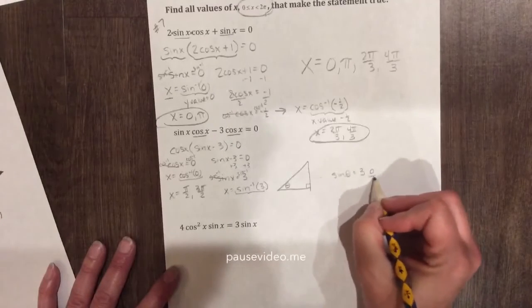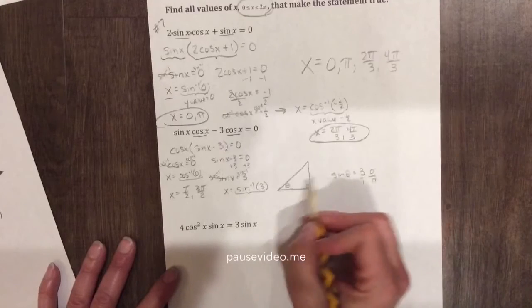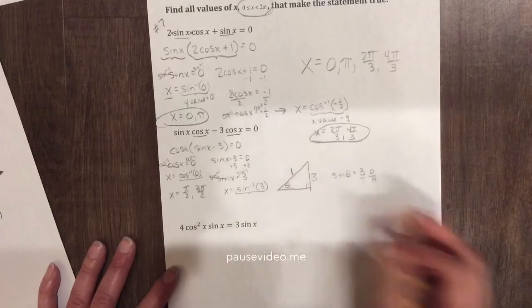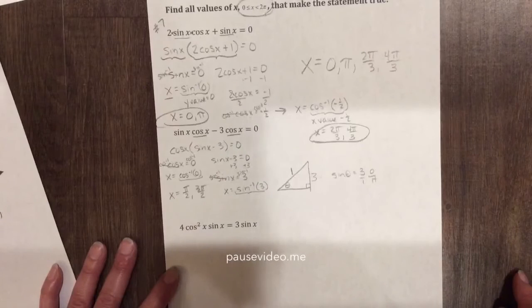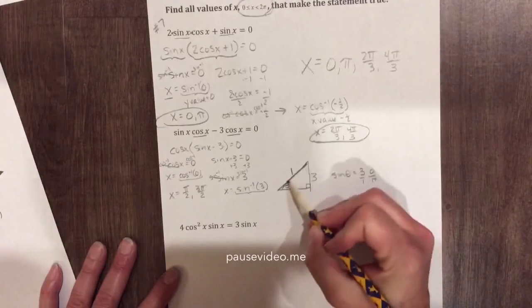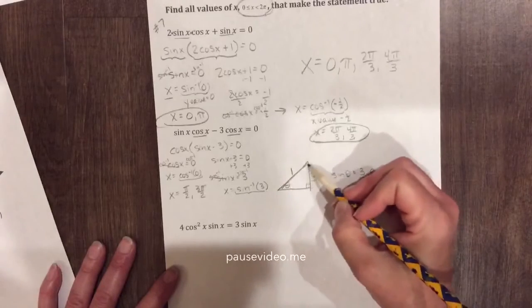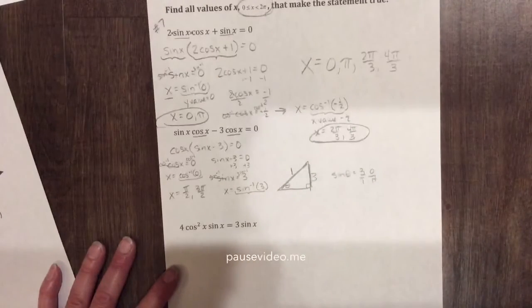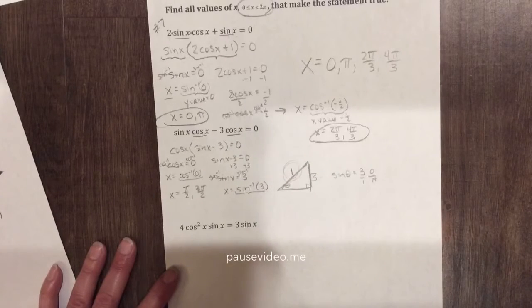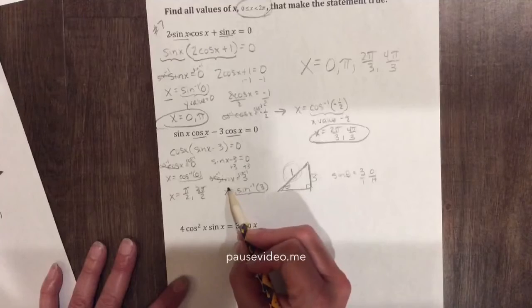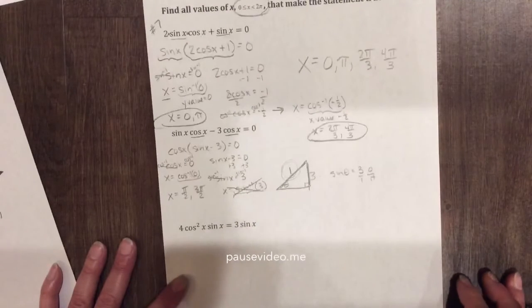Well, sine is opposite over hypotenuse, so let's label those. The opposite is 3, the hypotenuse is 1. Do you see anything wrong with this situation? Which side is supposed to be the longest side in a triangle? Is it possible for my hypotenuse to be 1 and this side to be 3? No. The hypotenuse has to be the largest side of the triangle. So what do we do? We say this is not possible. I cannot solve a sine inverse of 3. It's not possible.